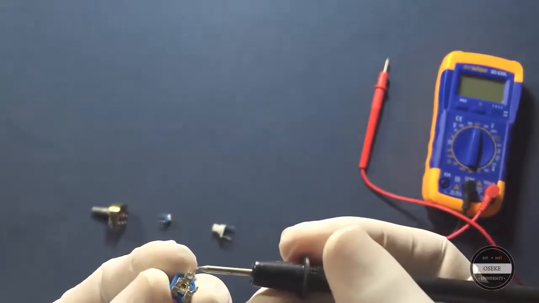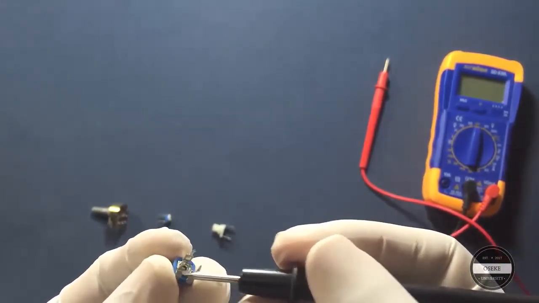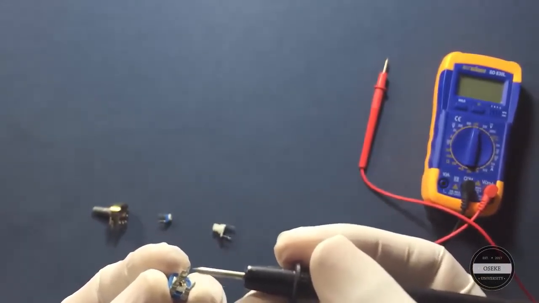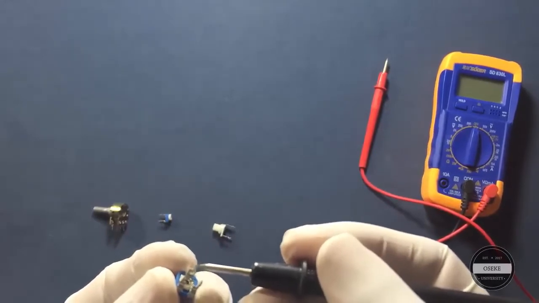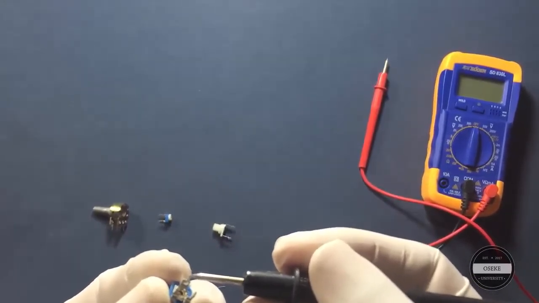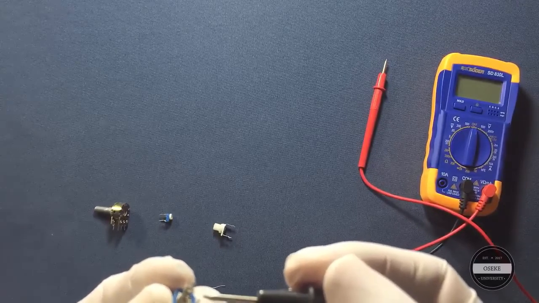And if you read the value between here and any of these two, for example, between these two pins, you will get any value between 0 to 10,000 ohms, 0 to 10 kilo ohms.